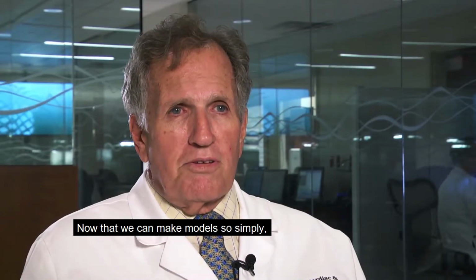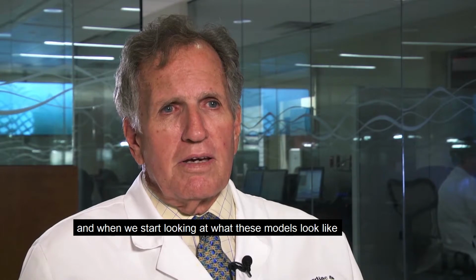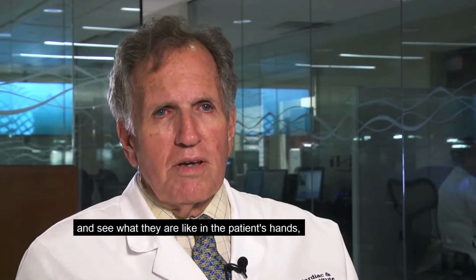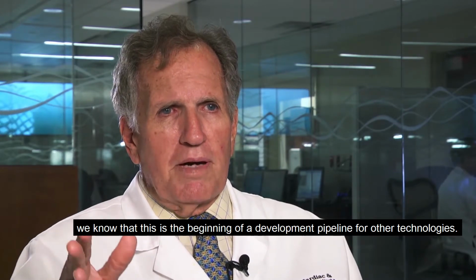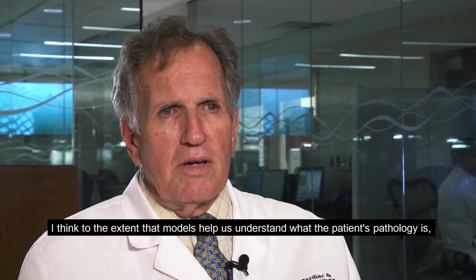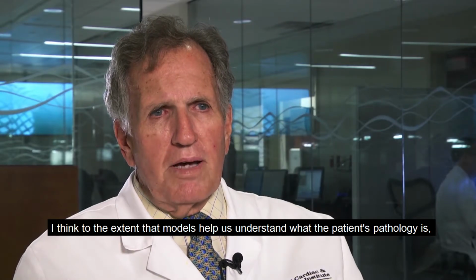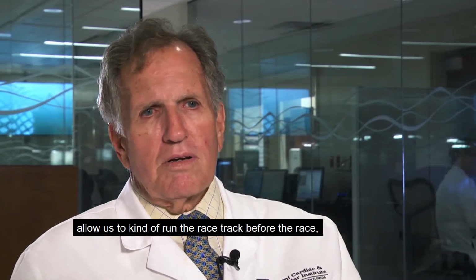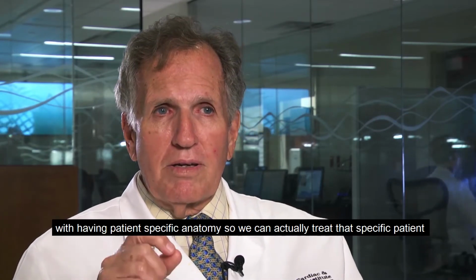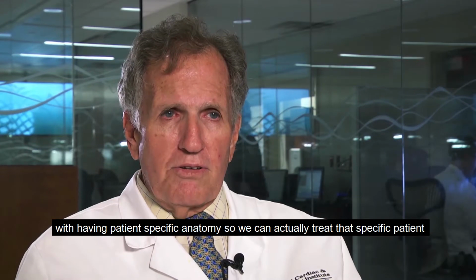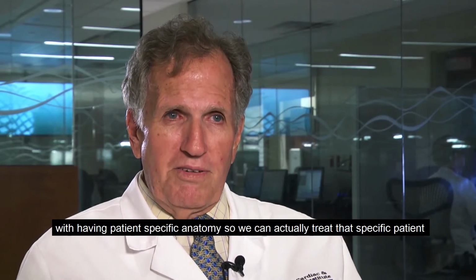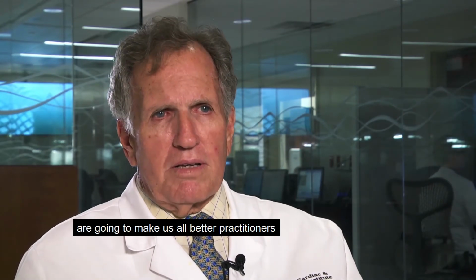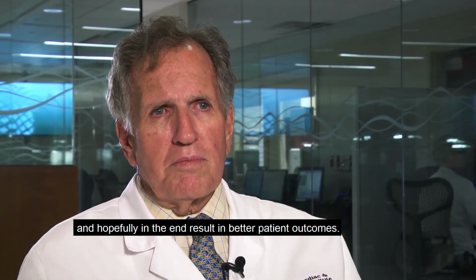Now that we can make models so simply, and when we start looking at what these models look like and see what they're like in the patient's hands, we know that this is the beginning of a development pipeline for other technologies. I think to the extent that models help us understand what the patient's pathology is, allow us to kind of run the racetrack before the race with having patient-specific anatomy, so we can actually treat that specific patient in a virtual way before we actually treat them, are going to make us all better practitioners and hopefully in the end result in better patient outcomes.